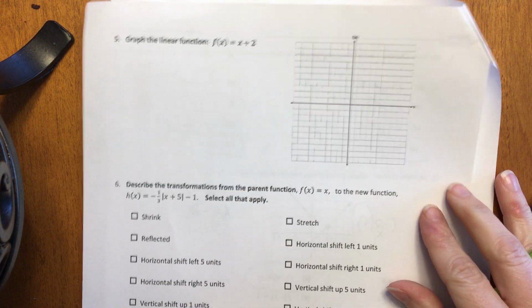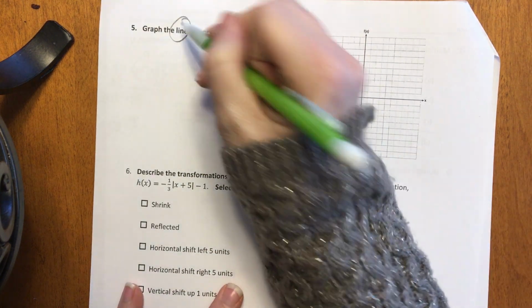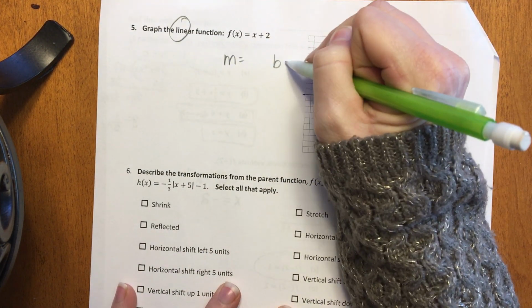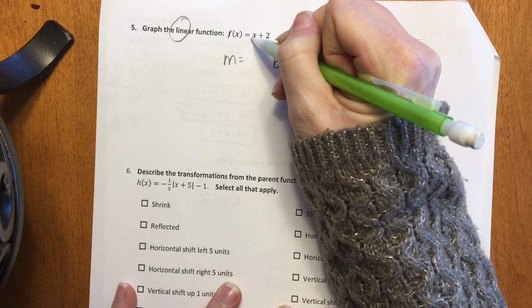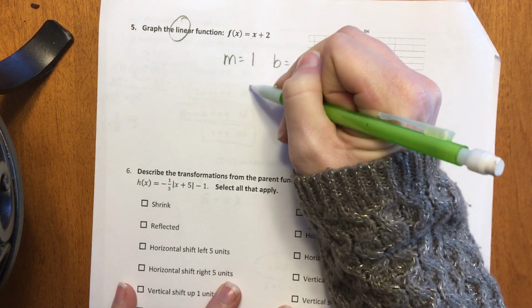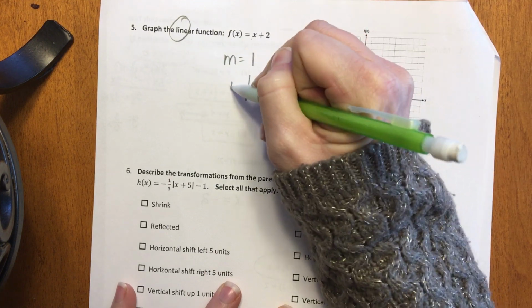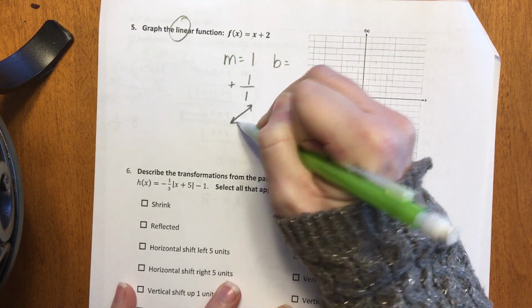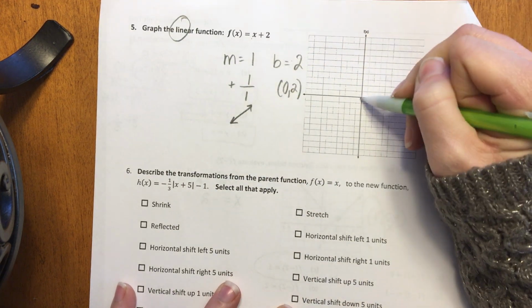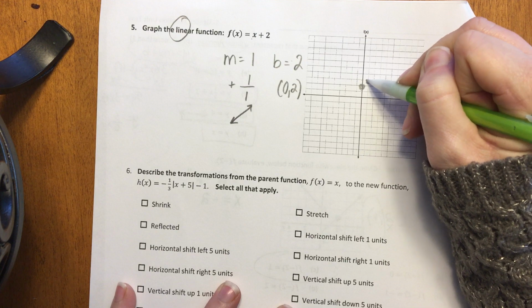Number 5, graph the linear function. This is in y equals mx plus b. The m is the number in front of x. I have 1x. So my slope is 1, or 1 over 1, a positive slope. My b is a 2. That means I'm starting the graph at 0, 2, up 1 over 1.